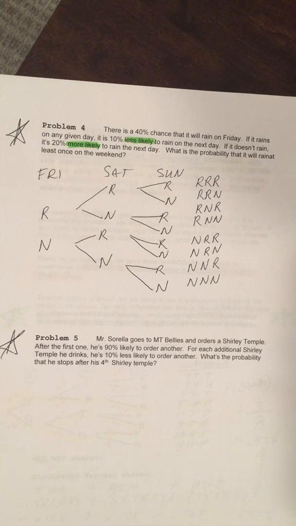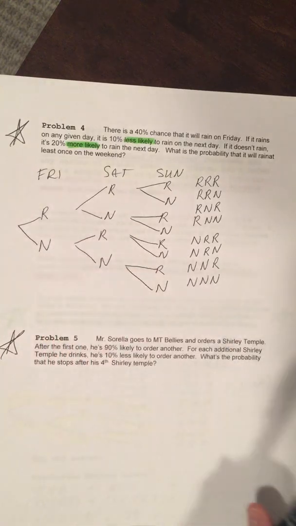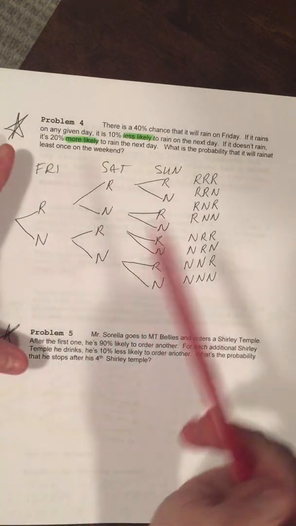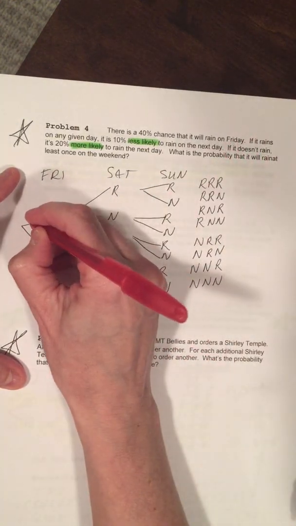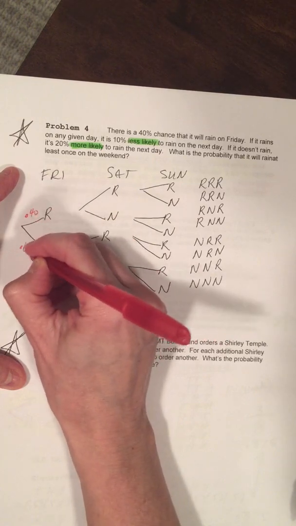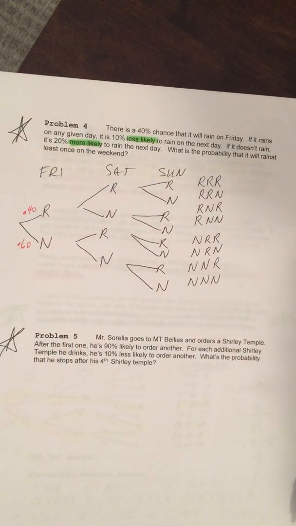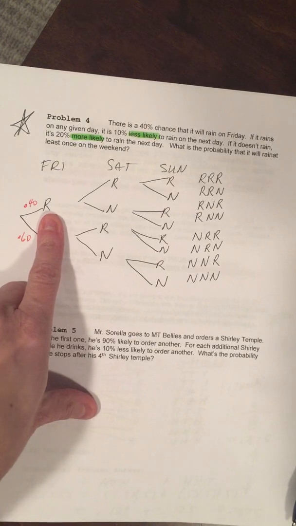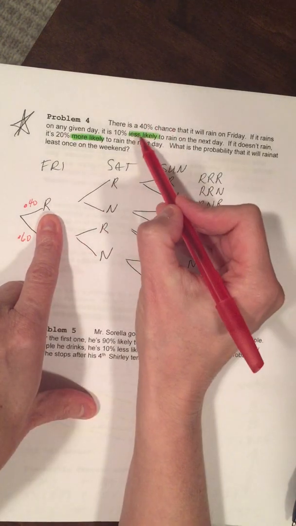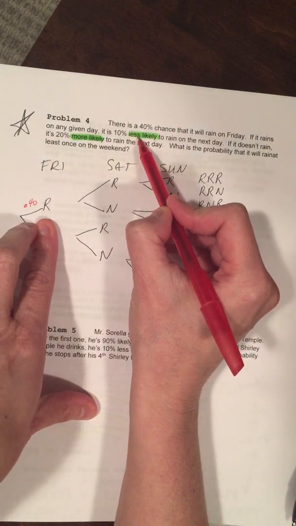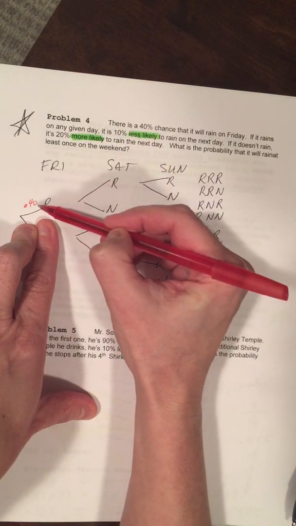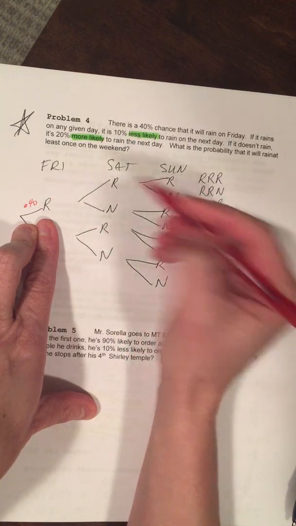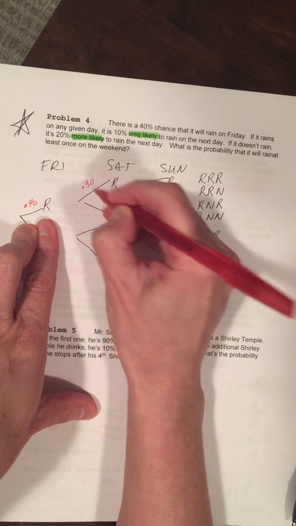Okay, now we've got to go back and muck around with the numbers. Going back to the question, it says there's a 40% chance of rain on Saturday, meaning there's a 60% chance that it doesn't. That part's easy. Now, if it rains on any given day, it's 10% less likely to rain. So 10% less likely from the probability of raining makes it a 30-70.